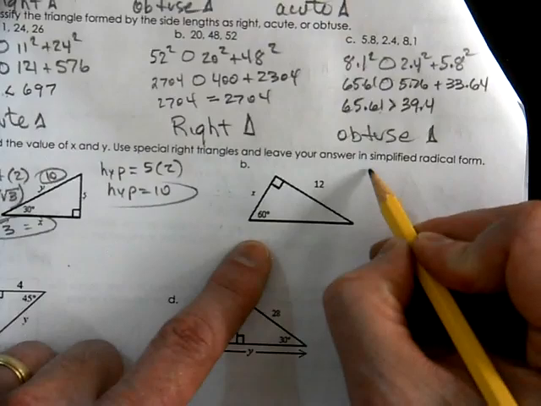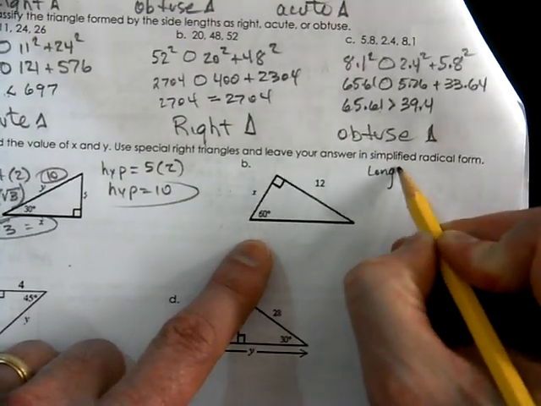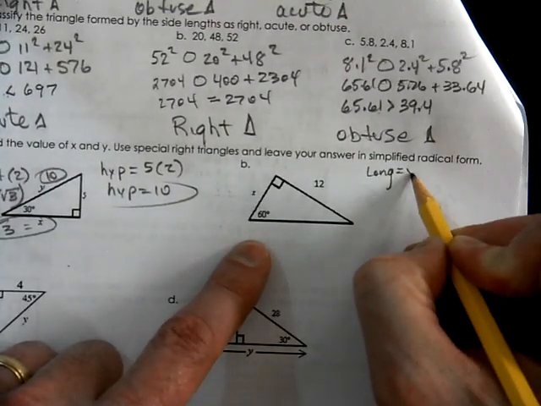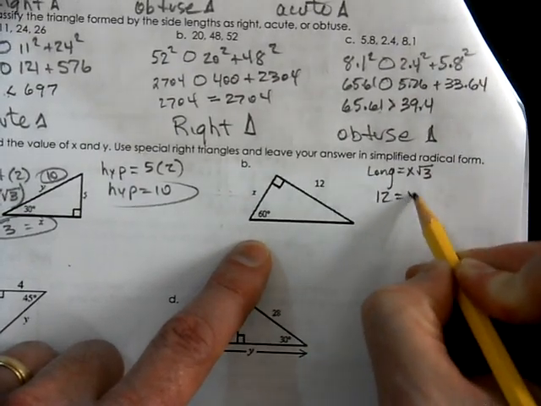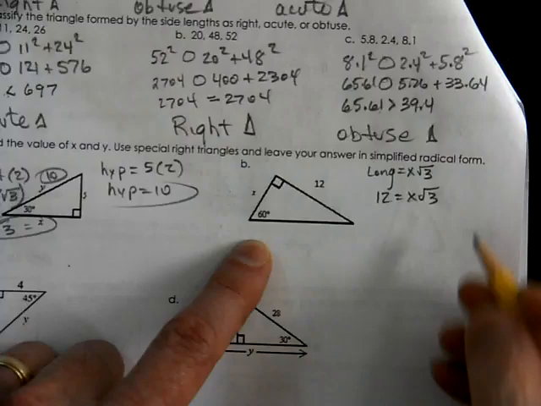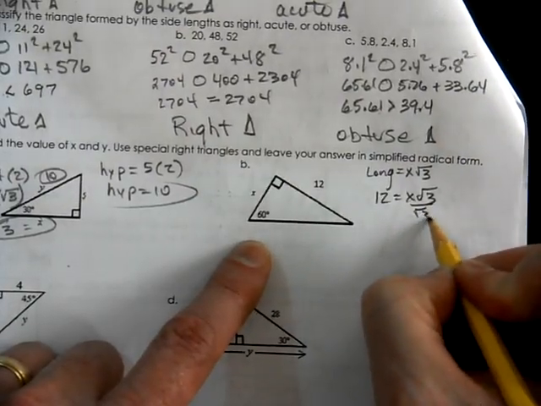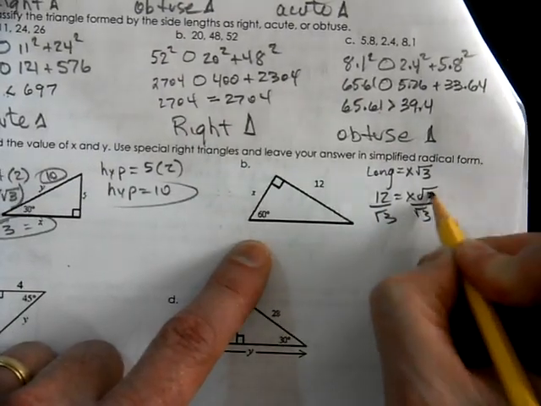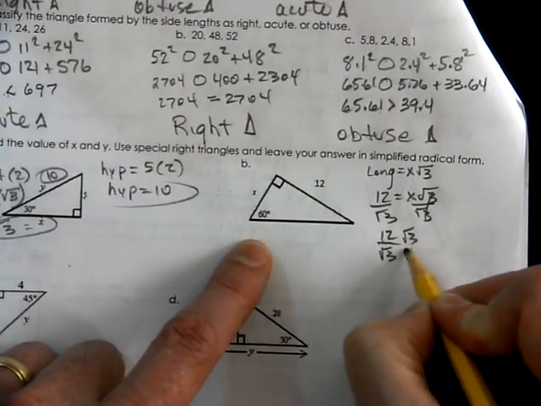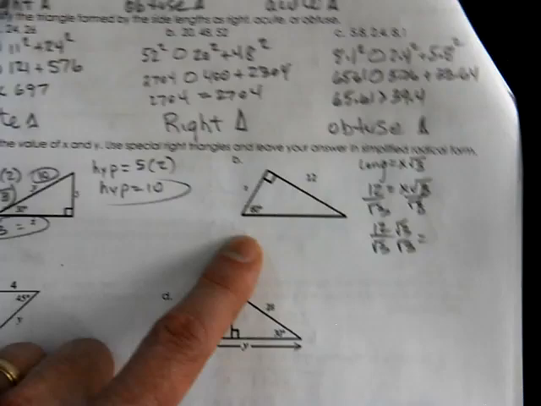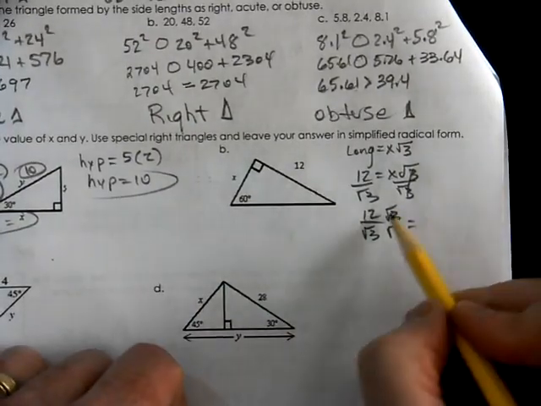This time we have a long leg. The short leg times root 3. The long leg is 12. We have to divide the root 3 out. We've done this many times. Now the root 3 is on bottom, so we have to do what's called rationalize. So we multiply by a value of 1.